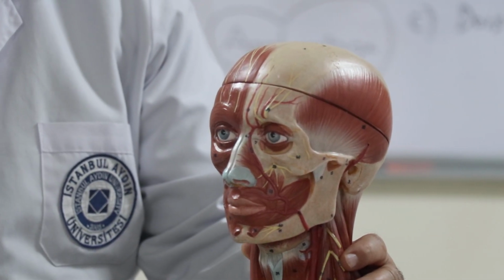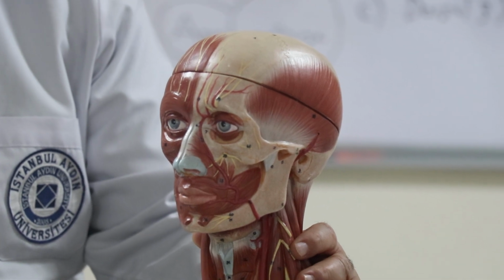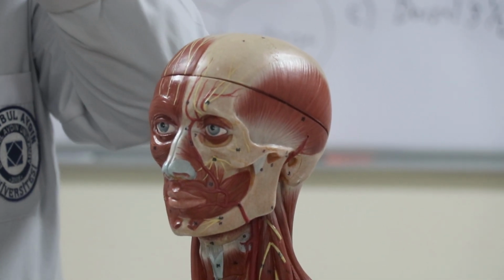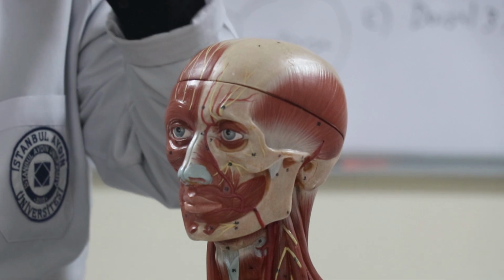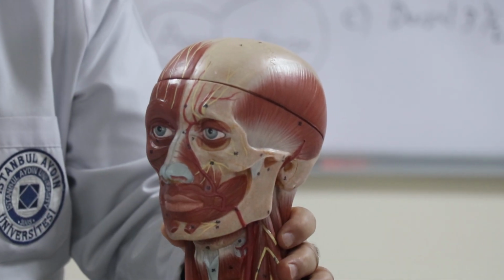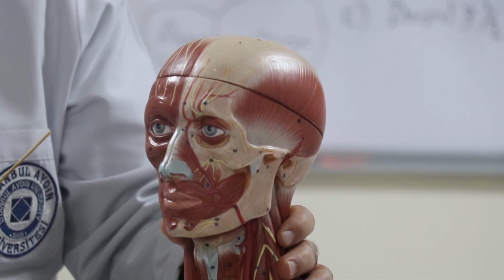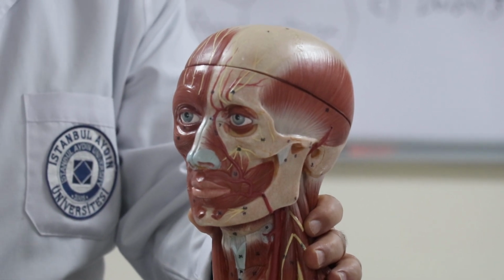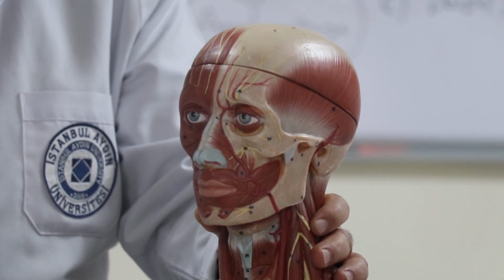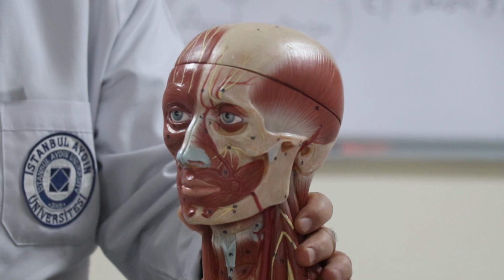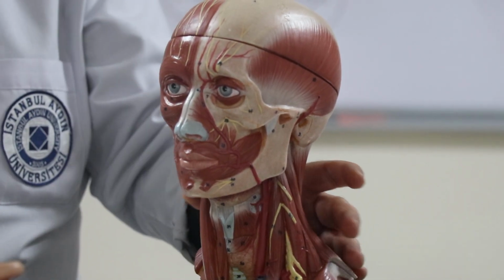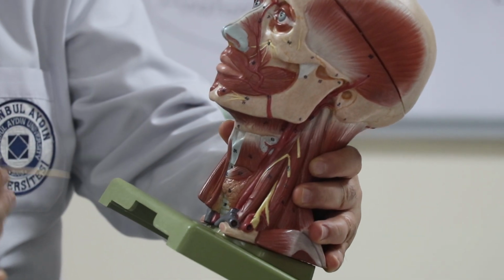So you have these horizontal lines at the frontal. You see these horizontal lines here? Okay, so that's the horizontal lines. Do it. Everybody look at him, not me. Yeah, I have a lot. Okay, so that's the frontalis muscle, or occipitofrontalis muscle.